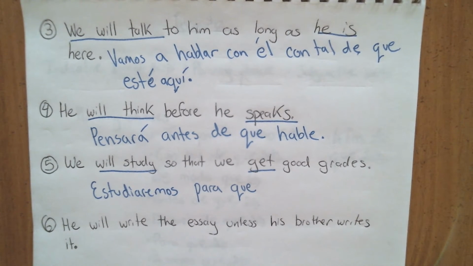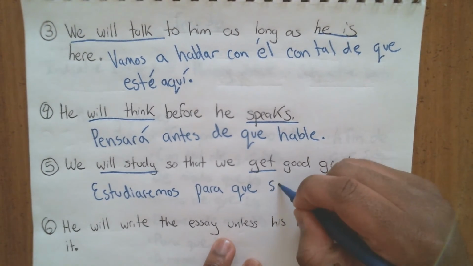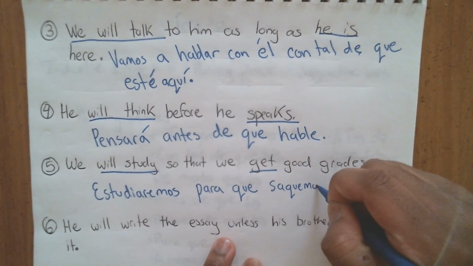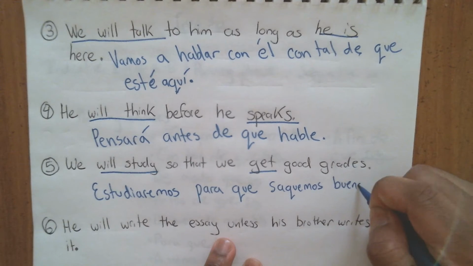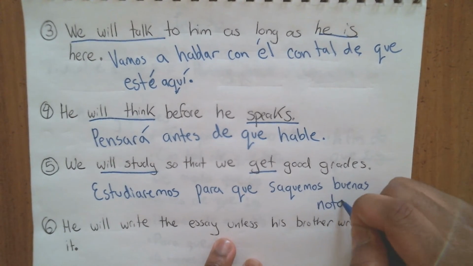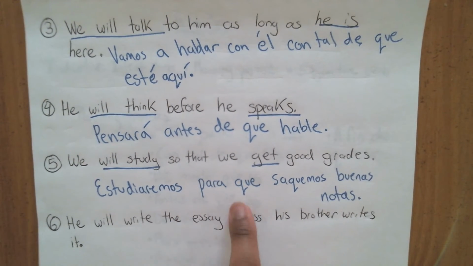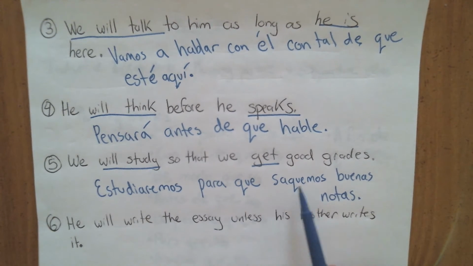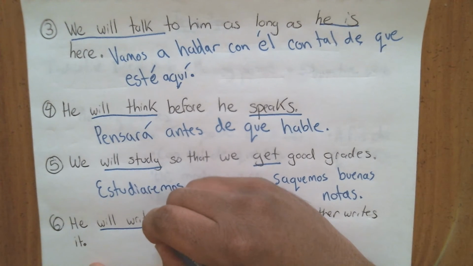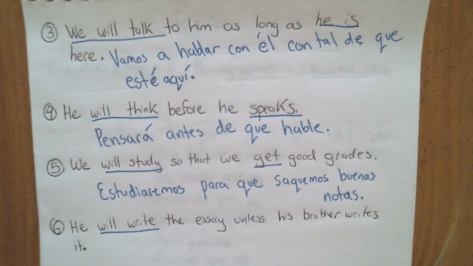How about we get? So we're talking about what we're going to do. Para que saquemos buenas notas. Okay? Estudiaremos para que saquemos buenas notas. We will study so that we get good grades. He will write the essay unless his brother writes it. He really does intend to write it. So his intention is real. So the verb that's expressing his intent is going to be indicative.